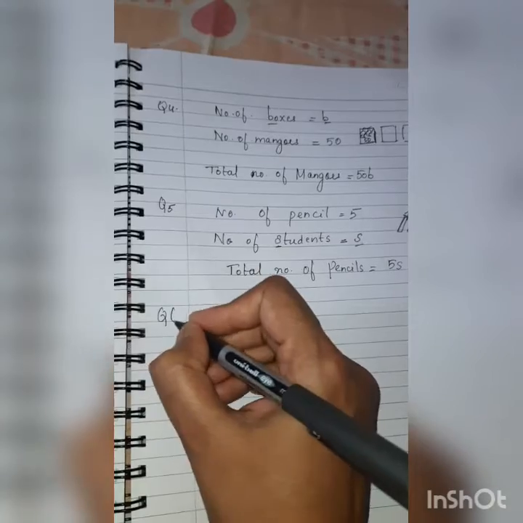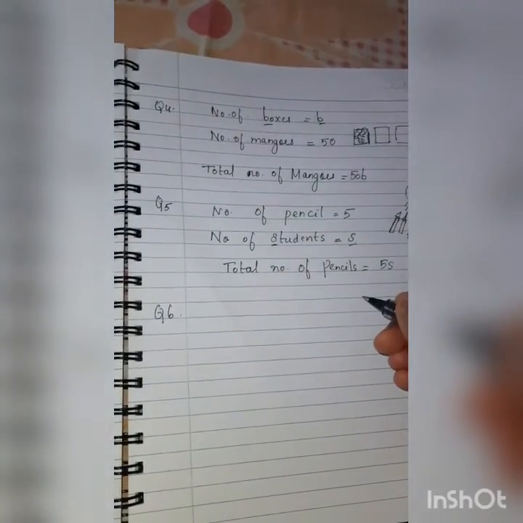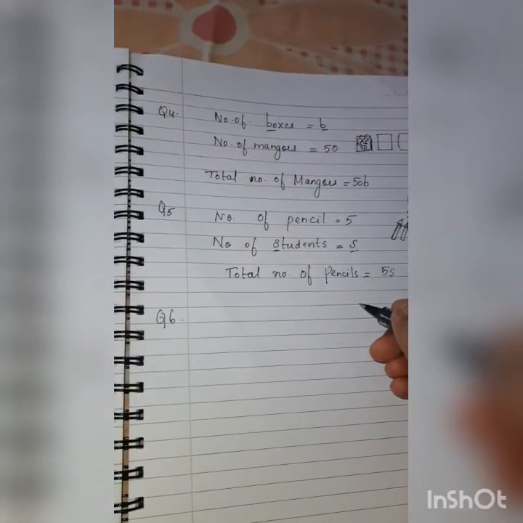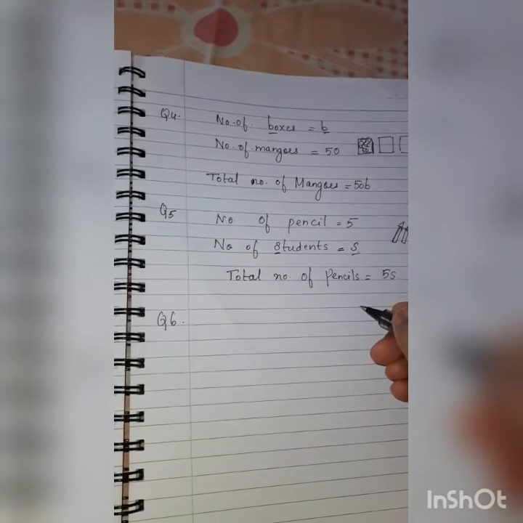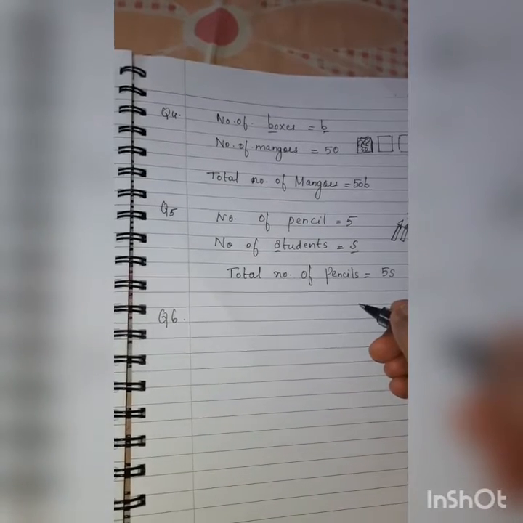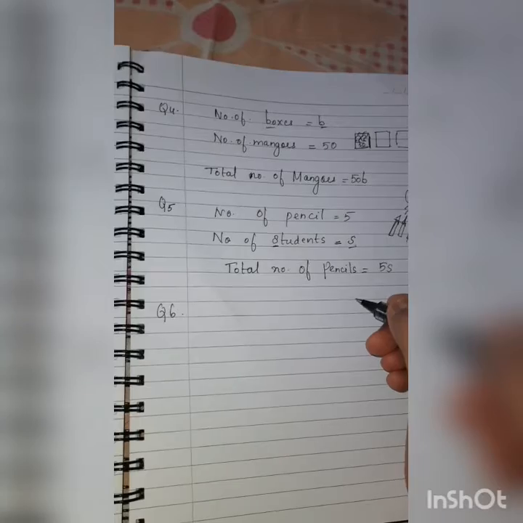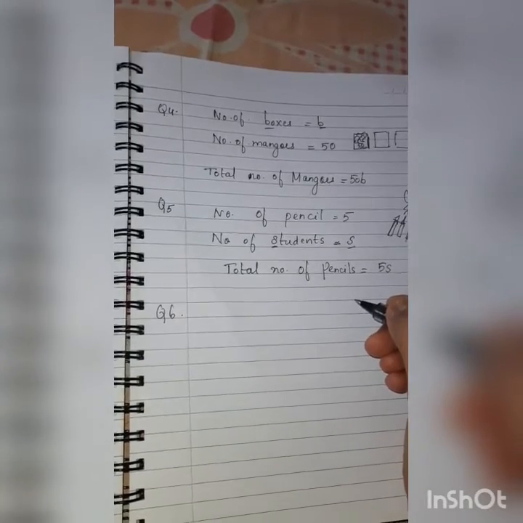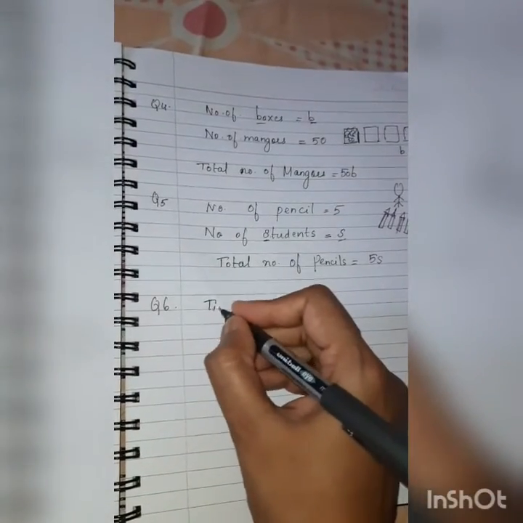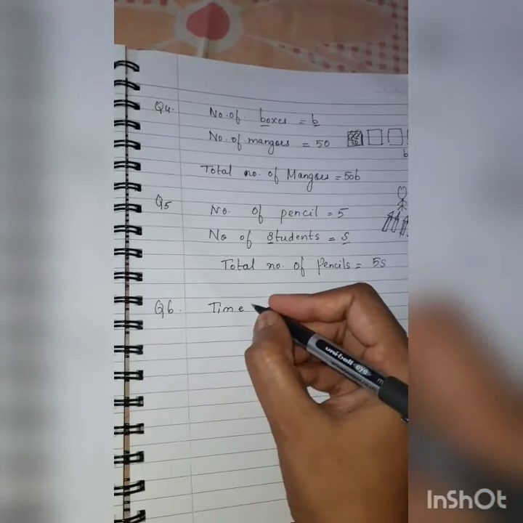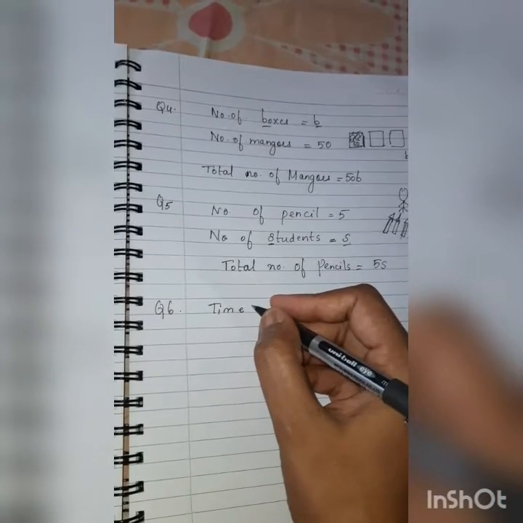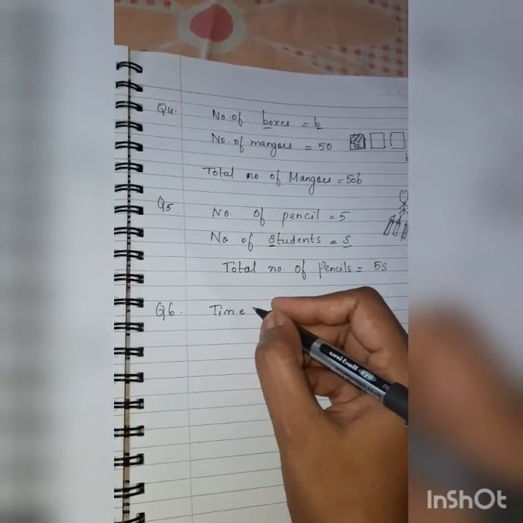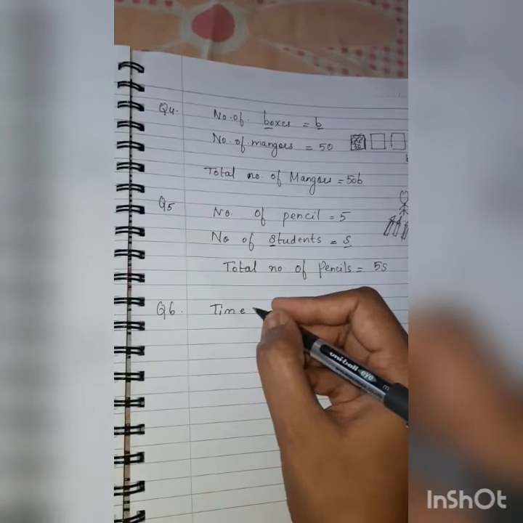Question 6. A bird flies 1 kilometer in 1 minute. Can you express the distance covered by the bird in terms of its flying time in minutes? So the time taken by the bird is 1 minute. No, time is not mentioned. Use T for flying time in minutes.